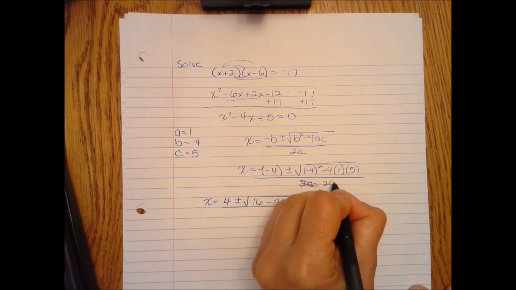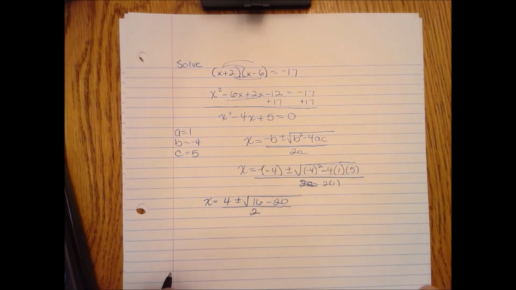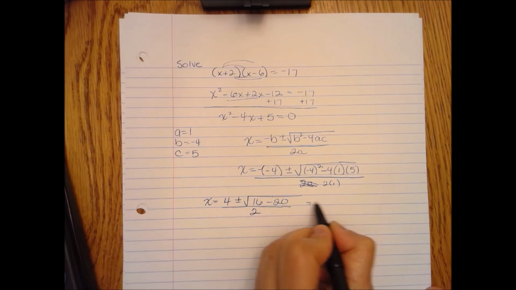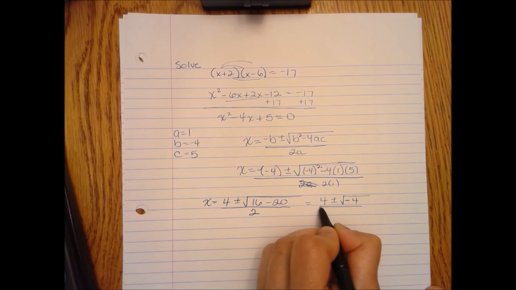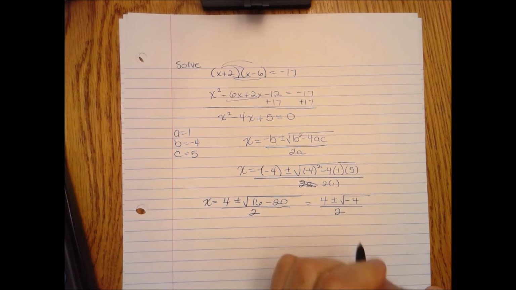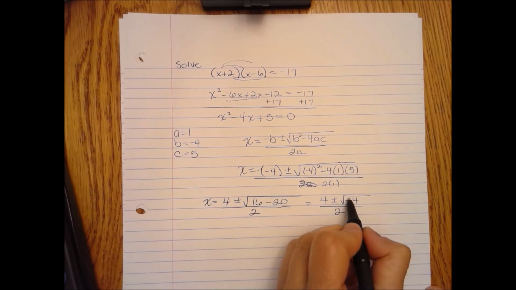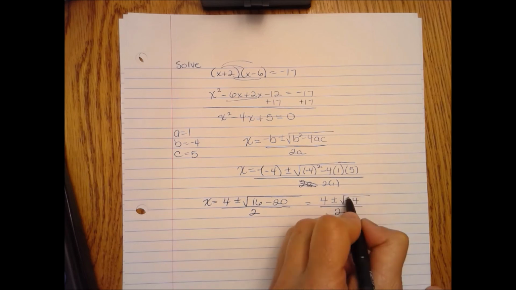2 times 1, which is just 2. So we get 4 plus or minus the square root of negative 4 over 2. We already saw what the negative 4 was. Take out the i and simplify radical 4.